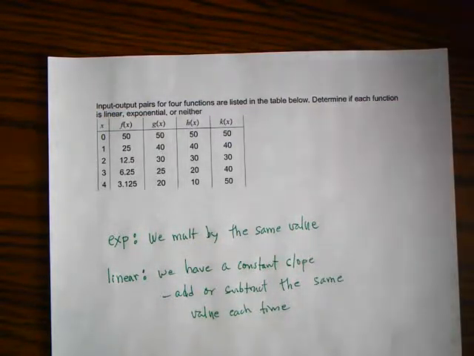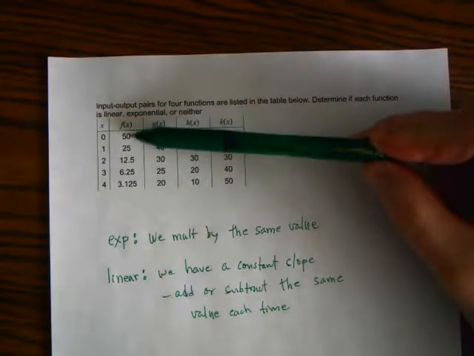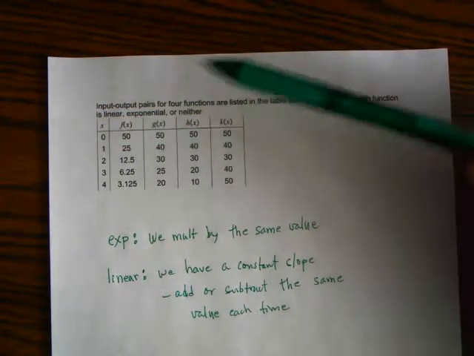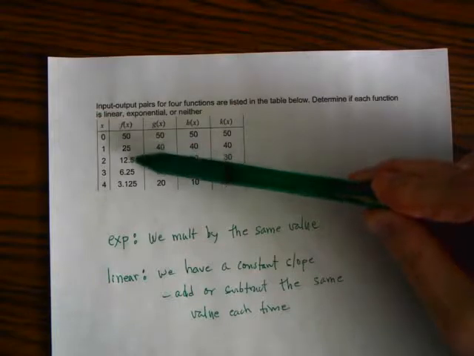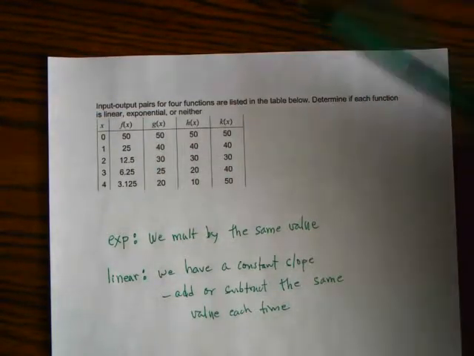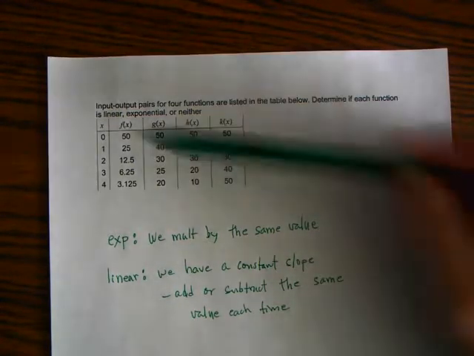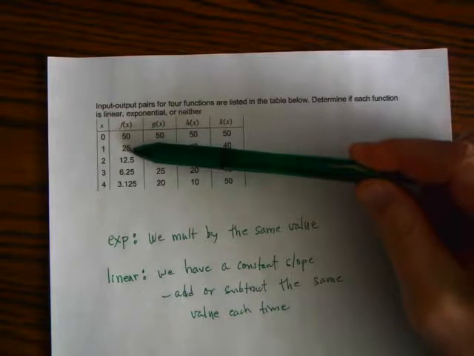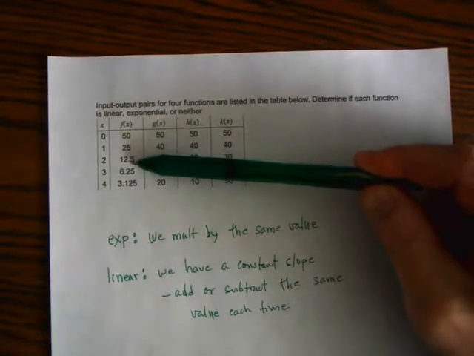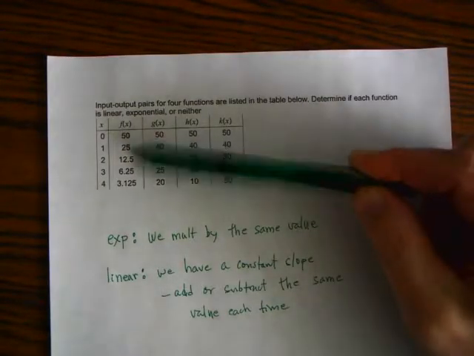I'm going to start with F, I suppose. So we go from 50 to 25, then we go from 25 to 12 and a half, 12 and a half to 6.25. Let's ask if this one's linear first. I think that's very easy to answer. Is it linear? Well, to go from here to here, we subtract 25. To go from here to there, we don't subtract 25, do we? So that one's definitely not linear.